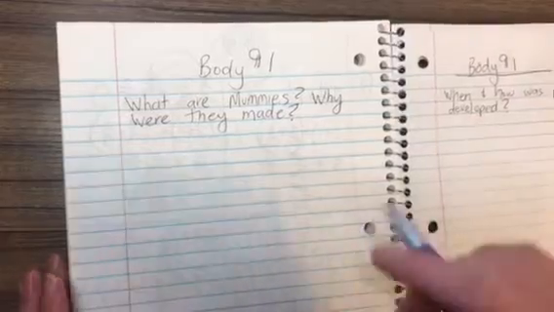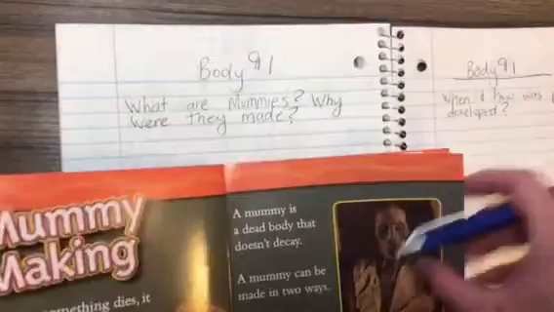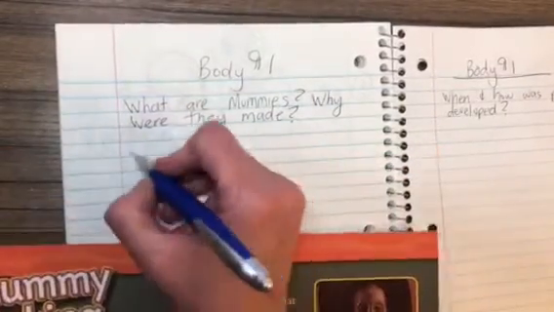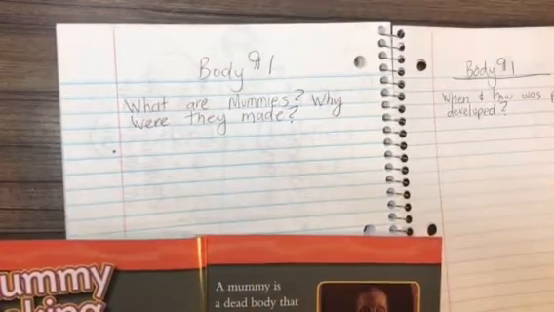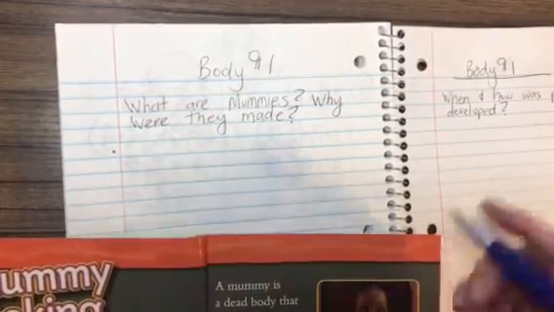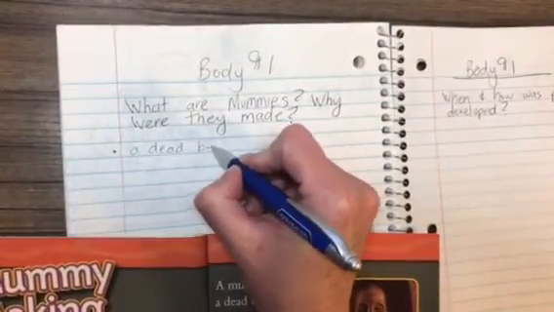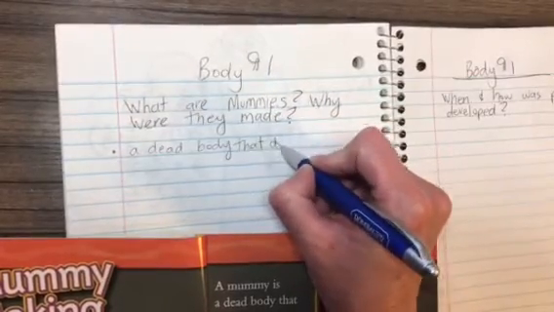What are mummies? Well, it told me it is a dead body that doesn't decay. So I'm going to put a bullet here because I don't want to write out complete sentences. I just want quick notes for myself. A dead body that doesn't decay.